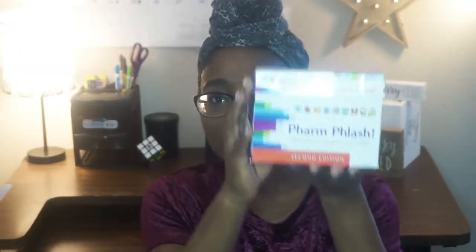Another fave would be my Pharm Flash. Get you this. This is very good for freshening up on your pharmacology, and it has quick tips. And I feel like this is so much easier than flipping through your med book.